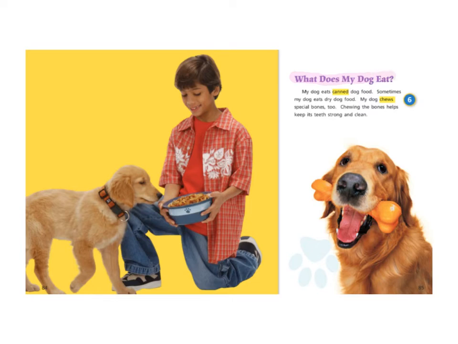What does my dog eat? My dog eats canned dog food, so food that comes in a can, like how beans come in a can. Sometimes my dog eats dry dog food, like what's in this picture. My dog chews special bones too. Chewing the bones helps keep its teeth strong and clean.